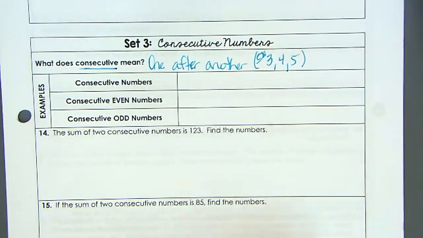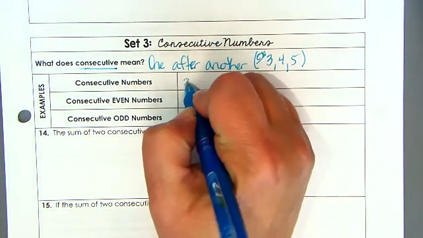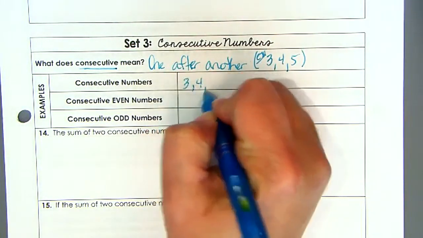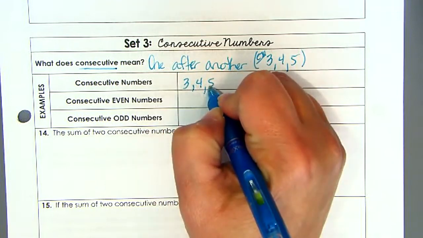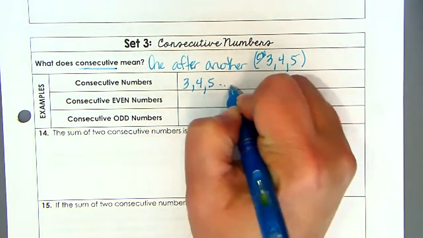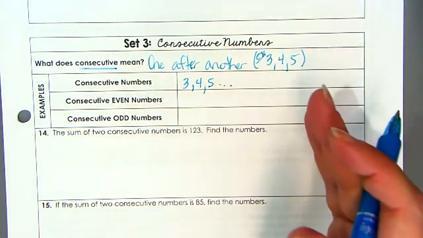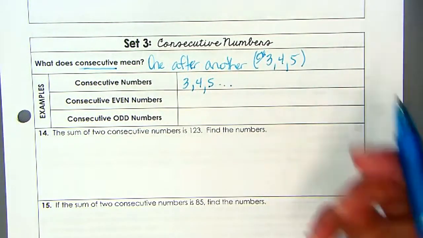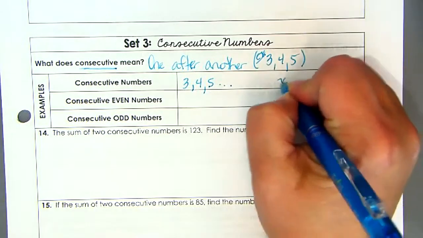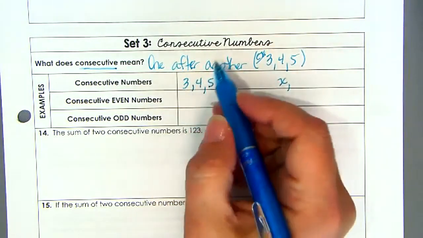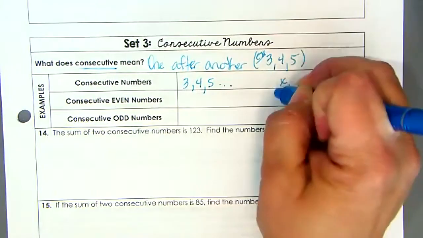All right, which we did right here. 3, 4, 5 are consecutive numbers. Now, what if we don't know what they are? If we don't know what they are, then that would be x, and then what do I do to go from, let me change colors really quickly.